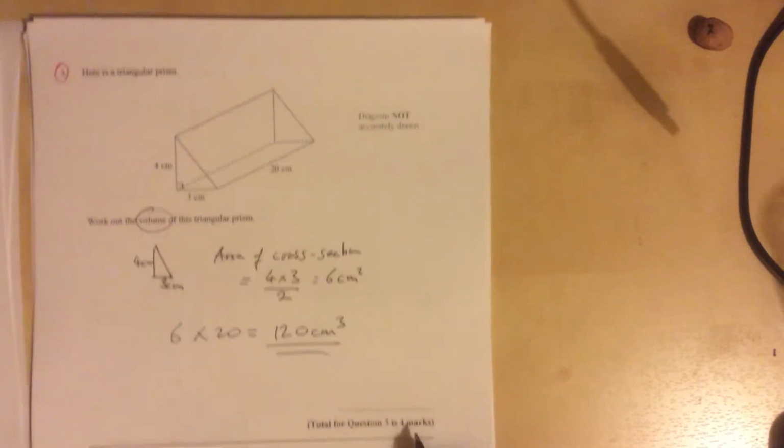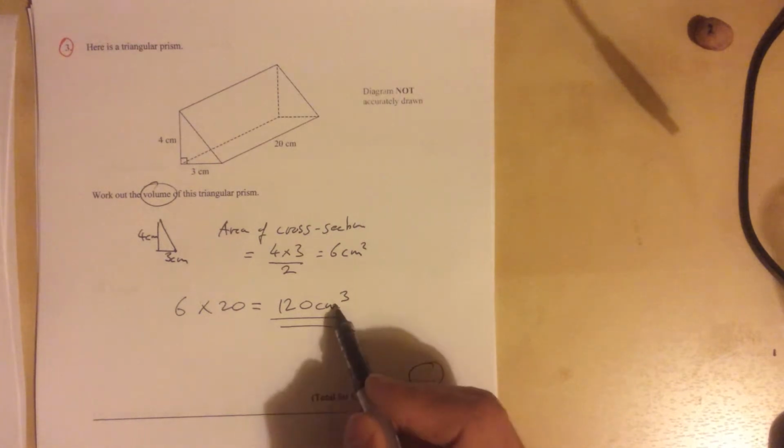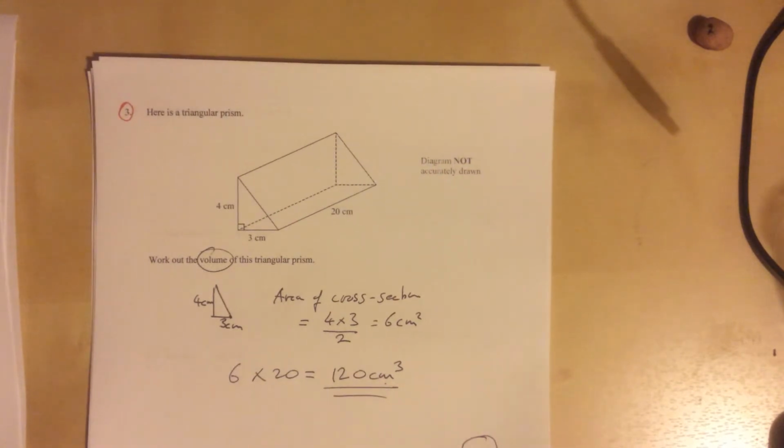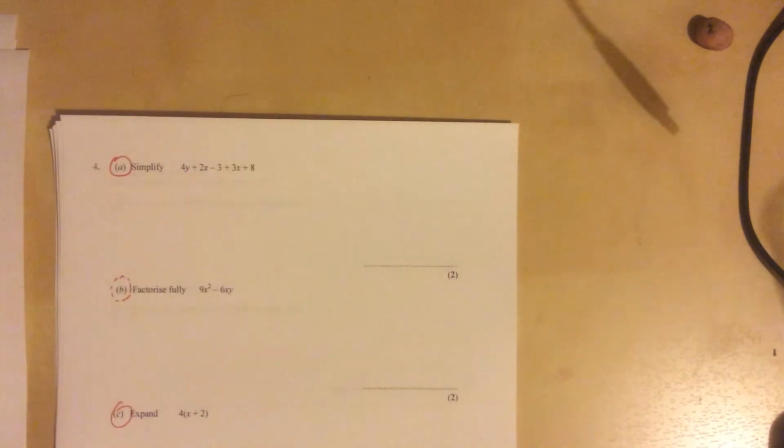And in this one, if you look on the answer line, normally they give you the units on the answer line, but they haven't done here. So there was a full mark here just for having centimetres cubed because it's the volume. And if all you wrote here was centimetres cubed, you get 1 mark out of 4. So always remember your units, or remember to check whether you need to put units in or not.